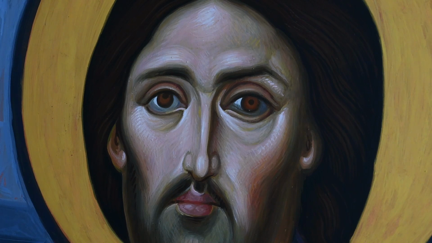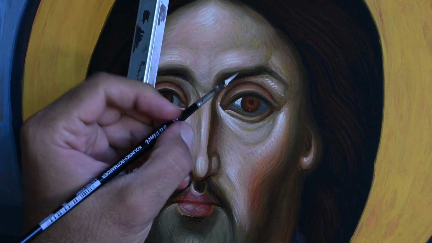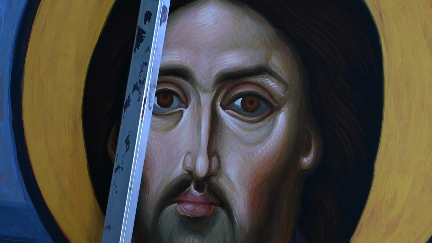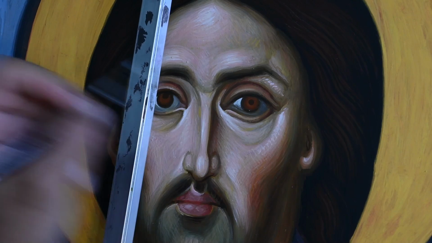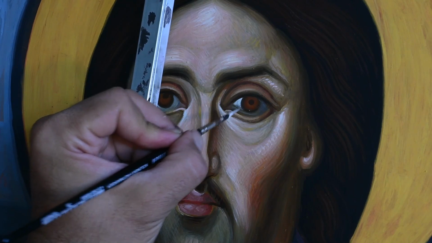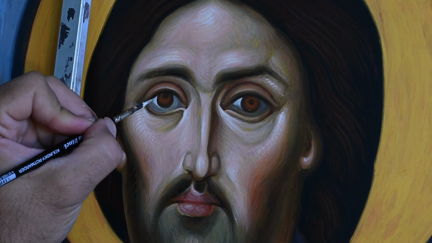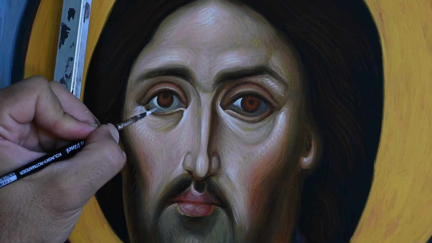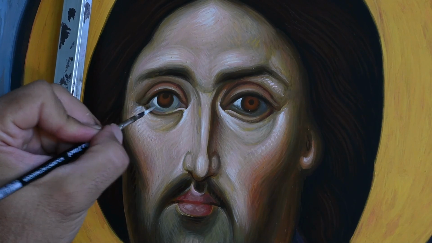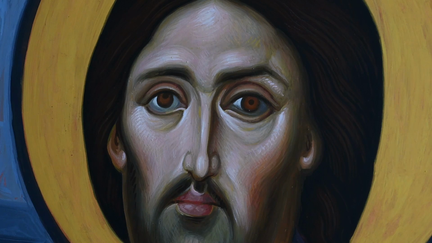Here the highlight is attached, and directly it gives this beautiful, amazing gaze of Christ back to us. It is important to keep his gaze directly onto the viewer. Also, we have this melancholic gaze back to us.